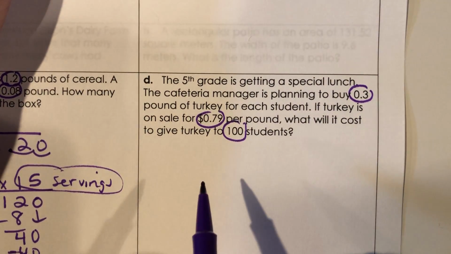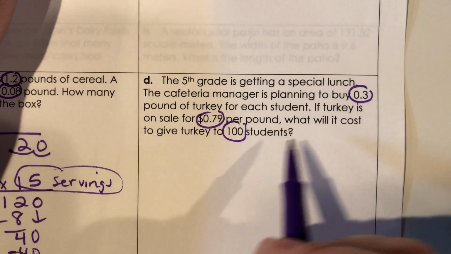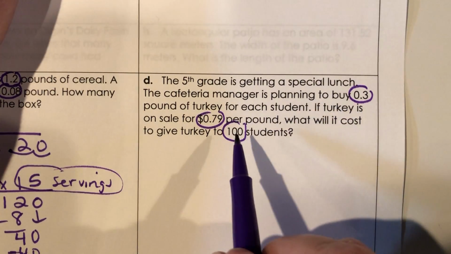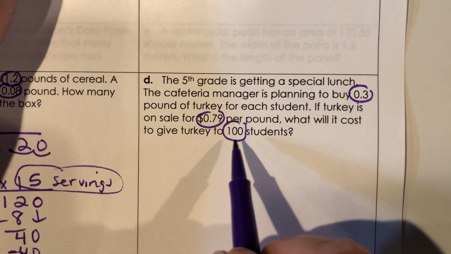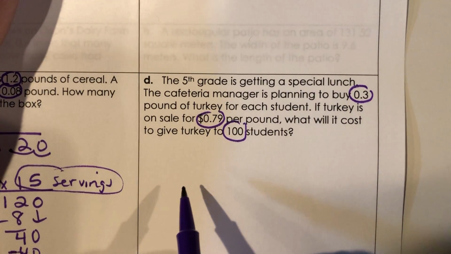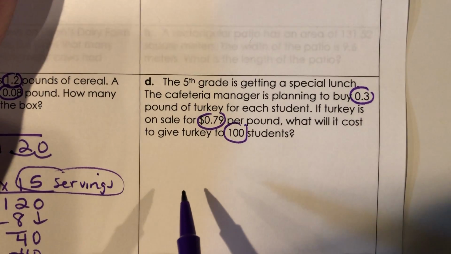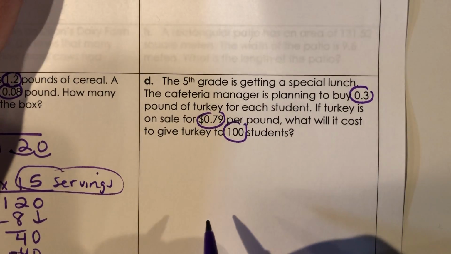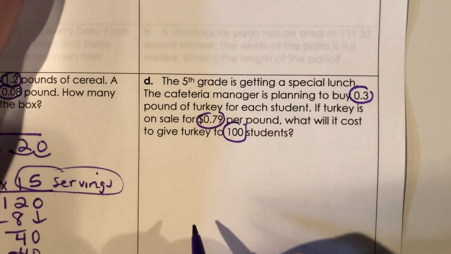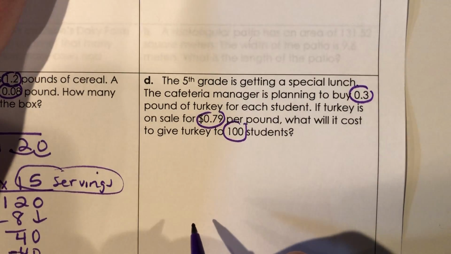And we just have to decide, is this multiplication or division? We're kind of going to figure out how much it costs per student, right? And then it's 100 of them. So I am seeing multiplication. Is that what you said? I'm not looking for a group size. I'm looking for a total here. And you have an option because of the commutative property to multiply these in any order that you want.